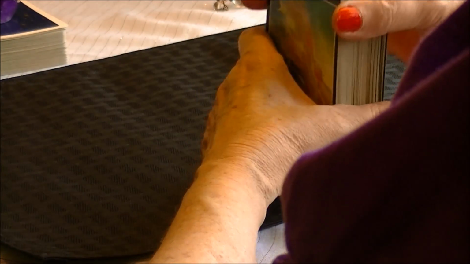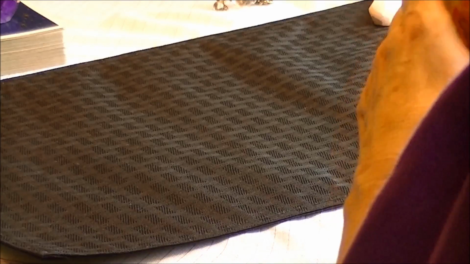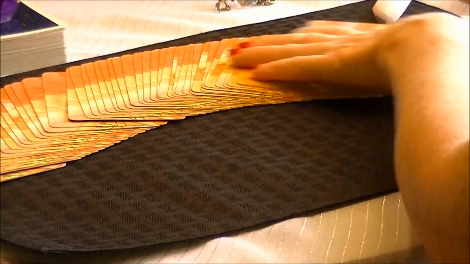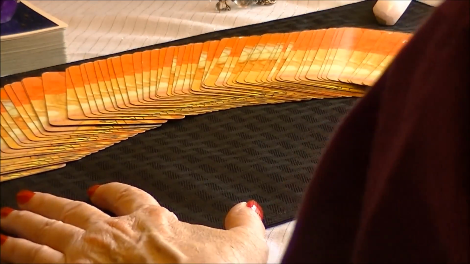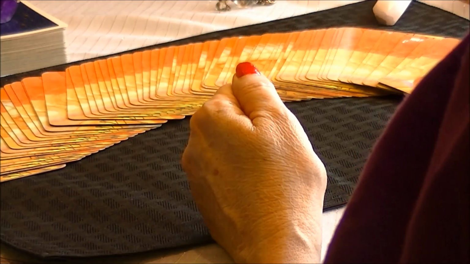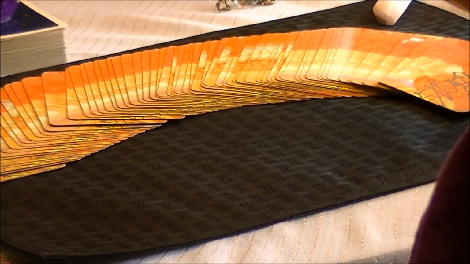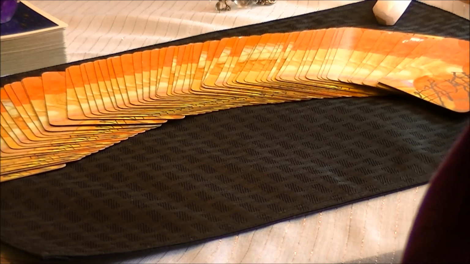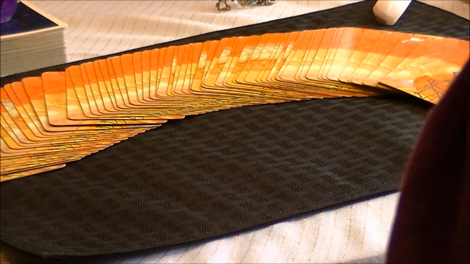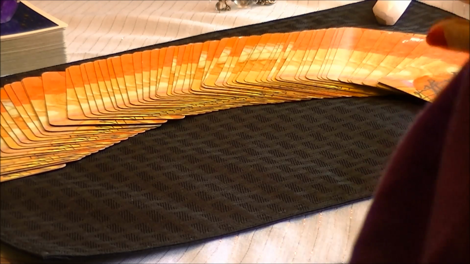But let's just say that the client really wants to pick their cards. So I spread the cards out, and I ask them with their non-dominant hand, let's say they are left-handed, then their subconscious hand would be the right hand. And I have them pick 5 cards.